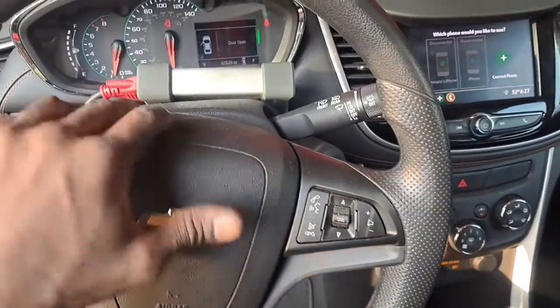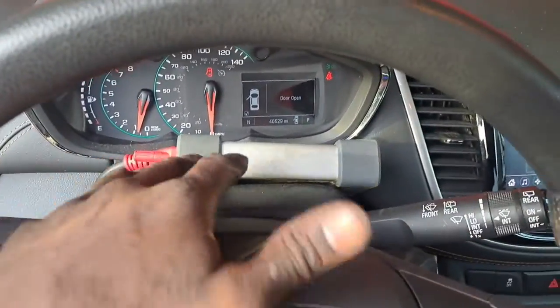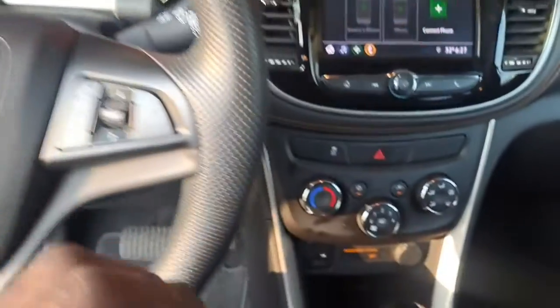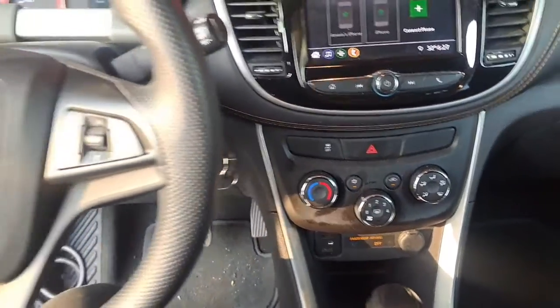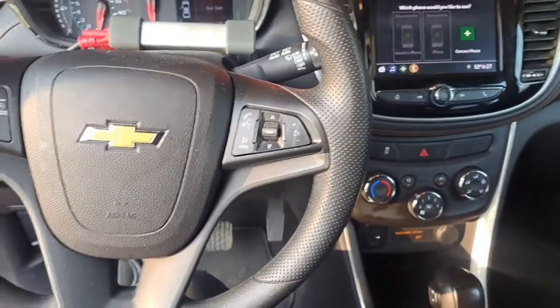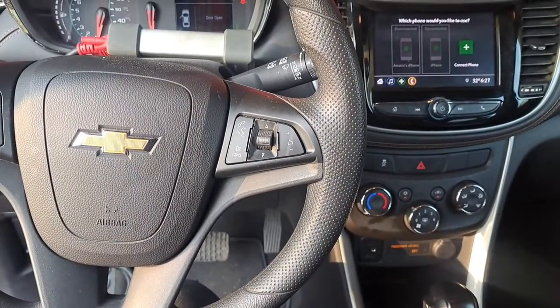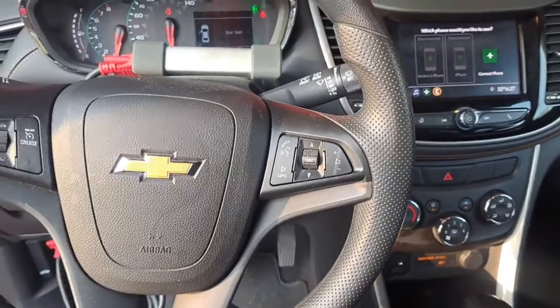Dealing with a 2020 Chevy Trax. This complaint was just the fact that the AC is not working. So when you push the AC button, nothing happens. I got pretty far in my diagnosis. Been messing with it for about 30 minutes, trying to figure out what was going on.